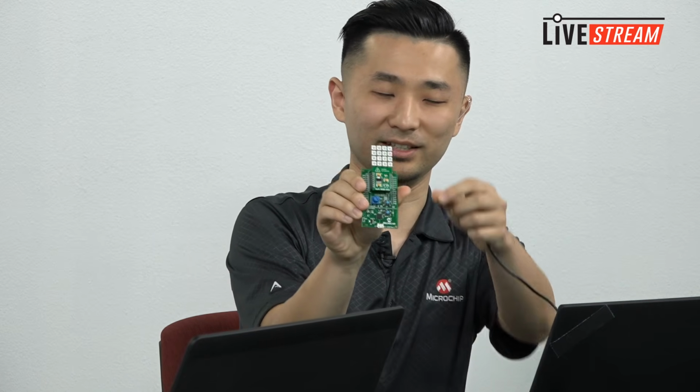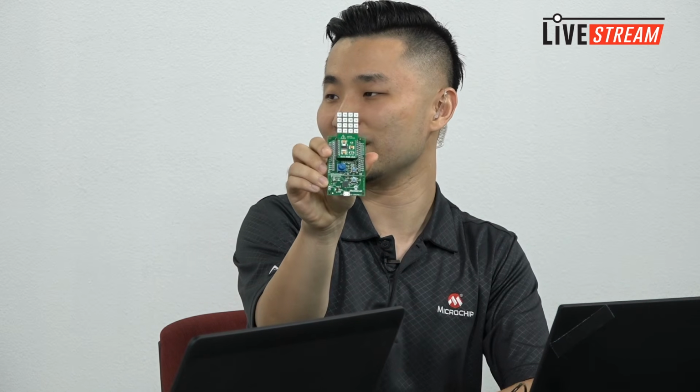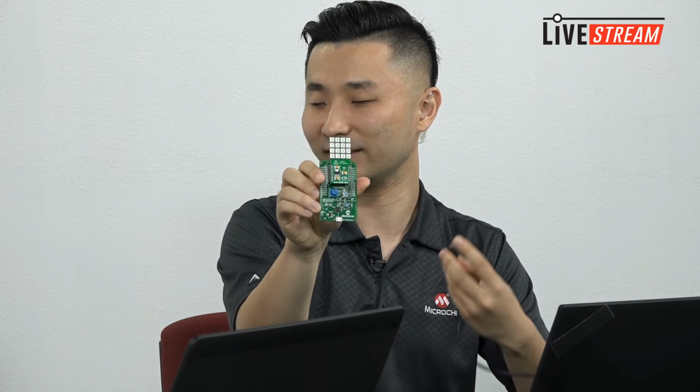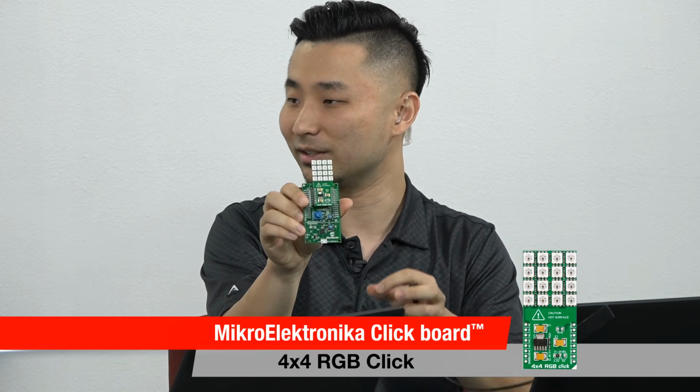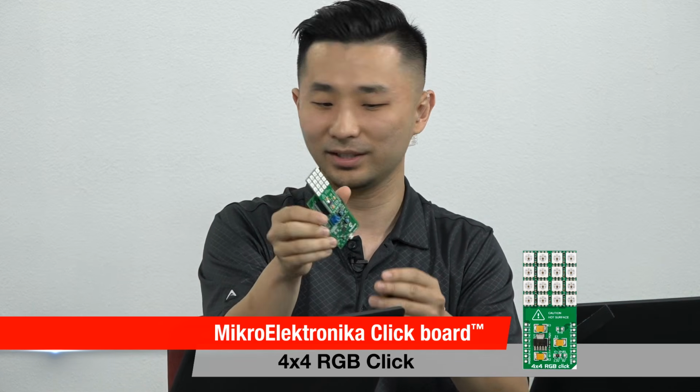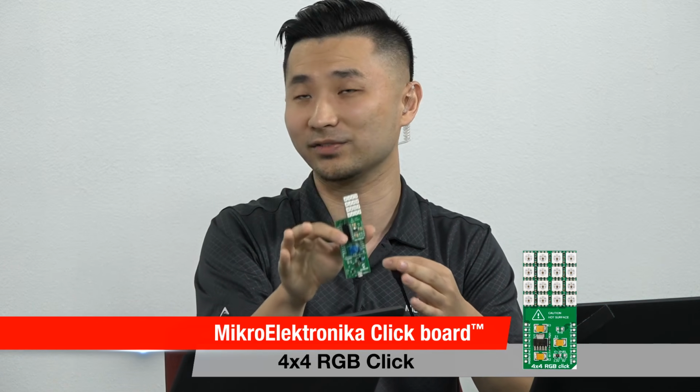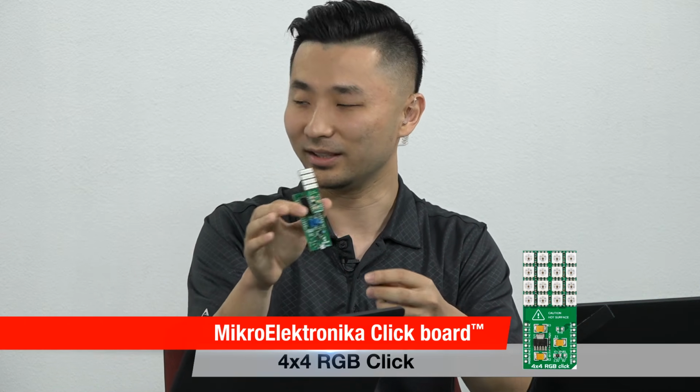Right now I have this Xpress board, which has a 4x4 RGB Click. It's using an RGB LED integrated chip called the WS2812, and it's widely used in all kinds of RGB lighting, like stage lighting.